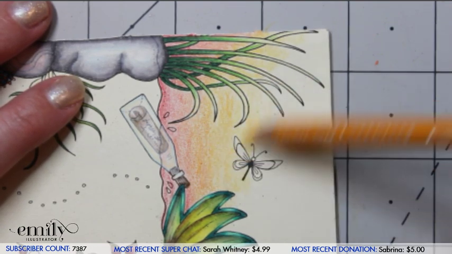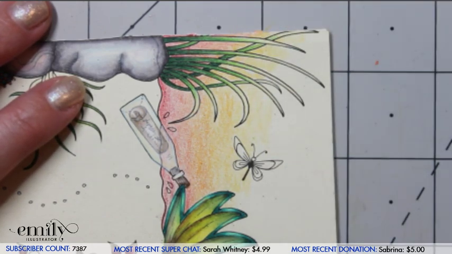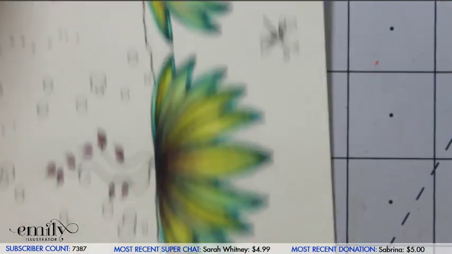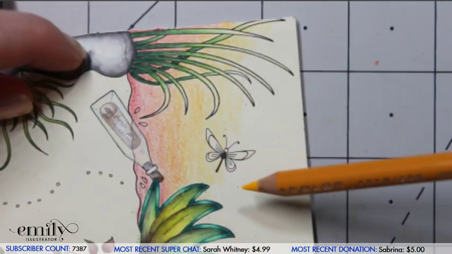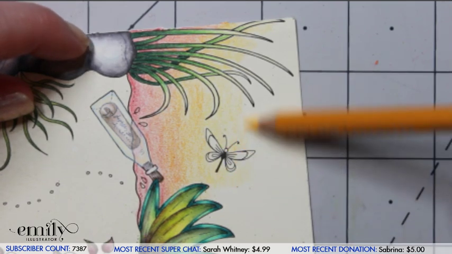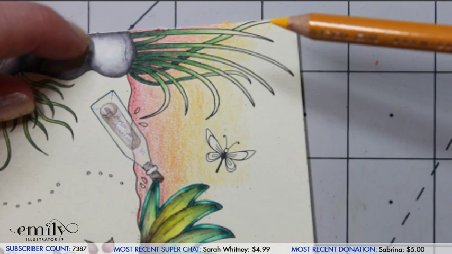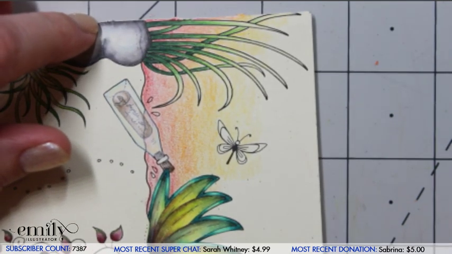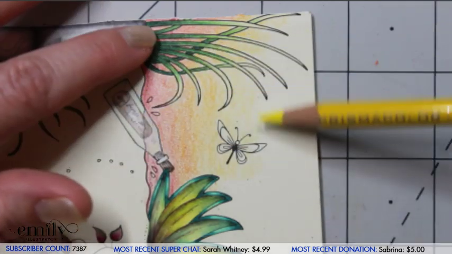Okay, so there's our Spanish orange. Now I could keep going here, but I'm trying not to create too harsh of a line because we are going to do all of this, but bring that back out just a little bit. Okay, that's our Spanish orange. Because after I do this close-up, then I'm going to zoom out and do the whole page so you can see it. All right, now we're going to grab our canary yellow.